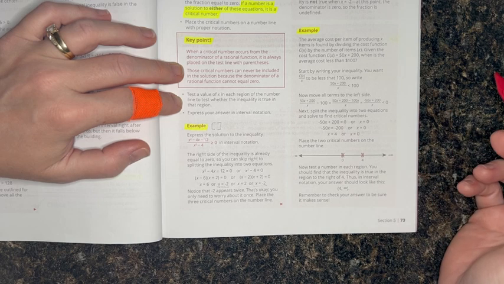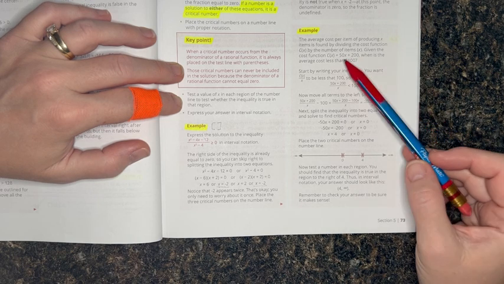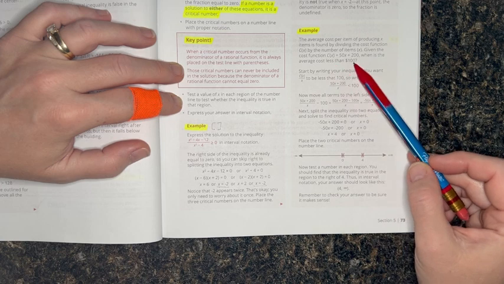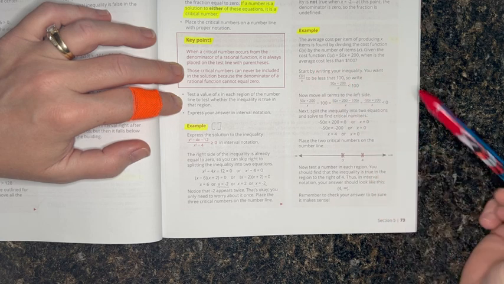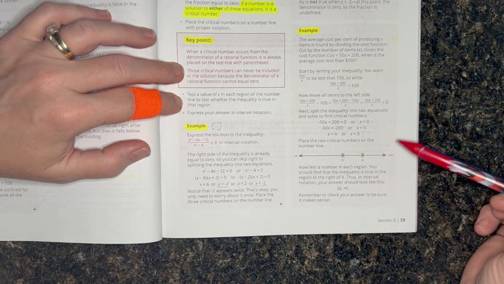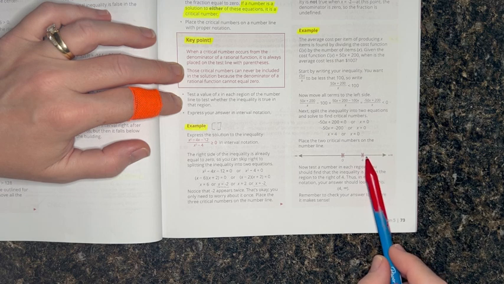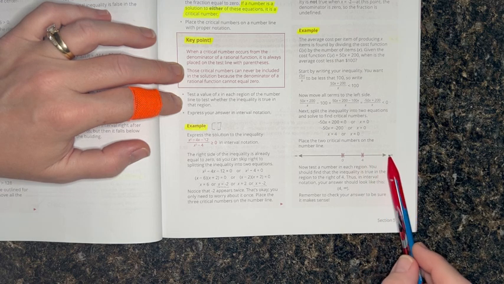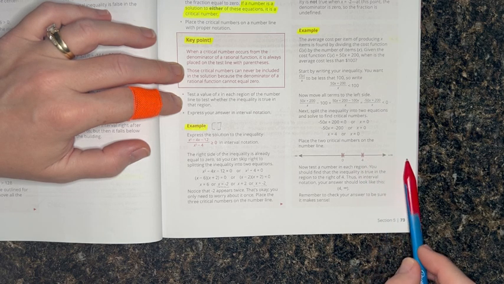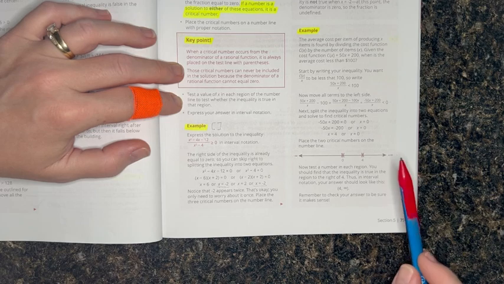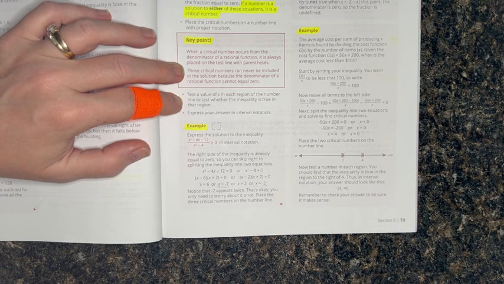I forget what the actual question is here. When is the average cost less than $100? Sorry. When they make more than 4 items. So if they are making more than 4 items, the average cost is going to be less than $100. Okay? All right, let's turn the page.